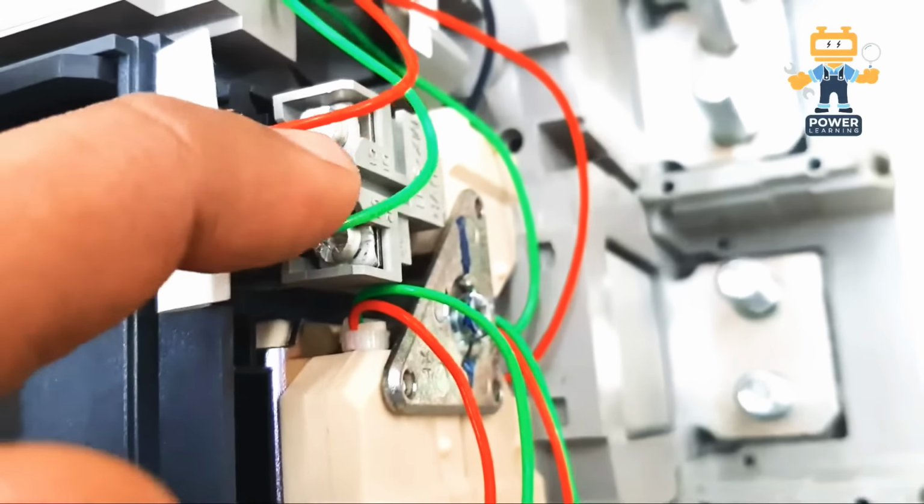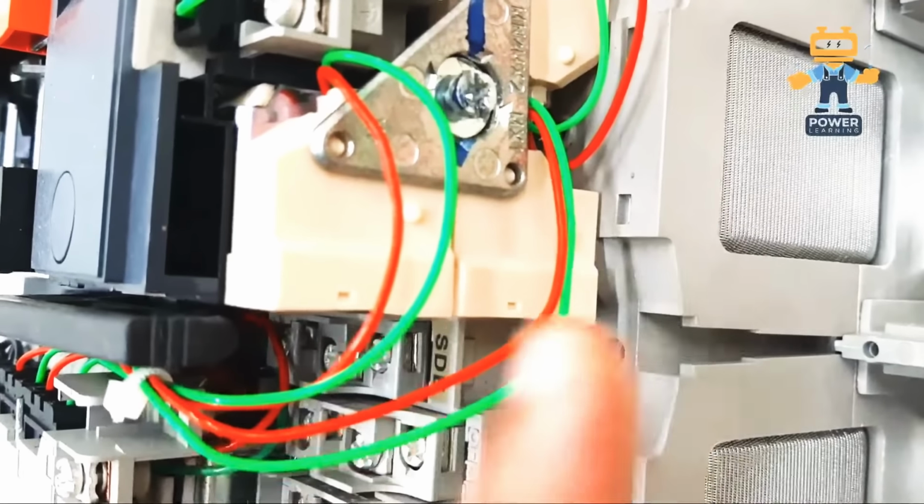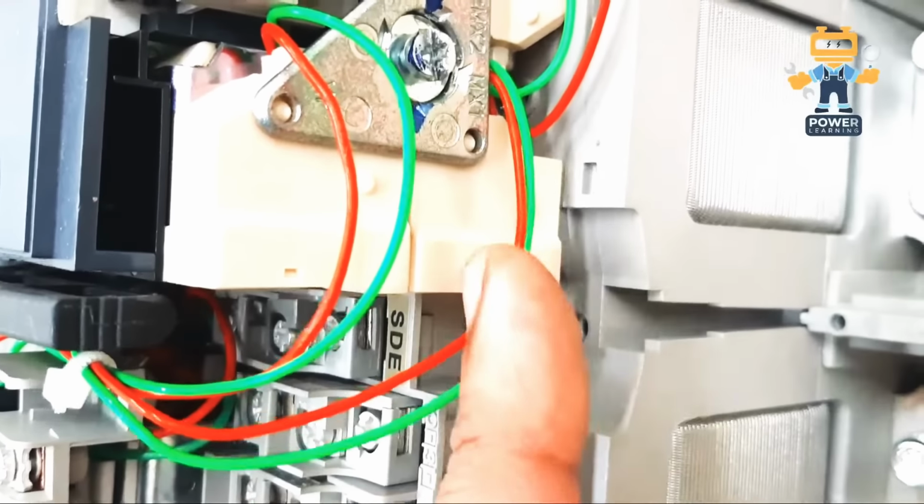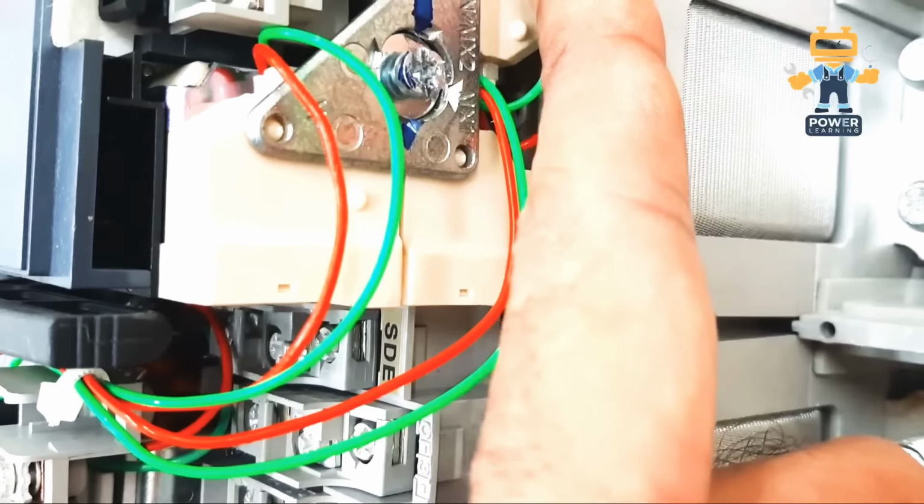Here, this is our terminal connection for our MX coil. As you see here, it is written MX equals shunt and MN equals UVR. So if we install MN, it is our UVR, and MX is the shunt coil. Here we have three coils, 1, 2, 3. One is XF, one is MX, and one is MN.